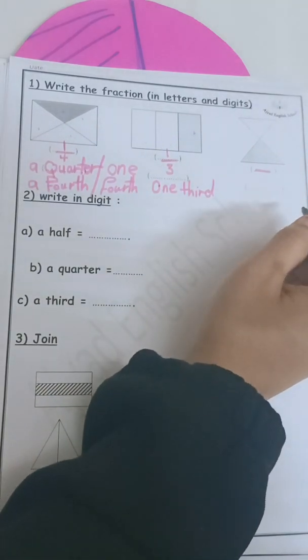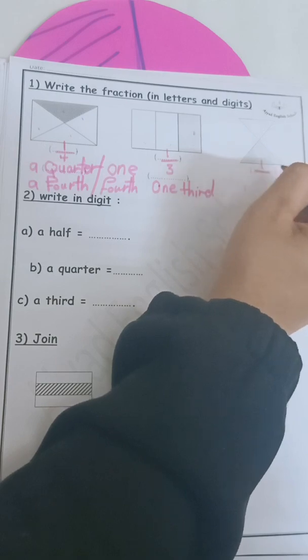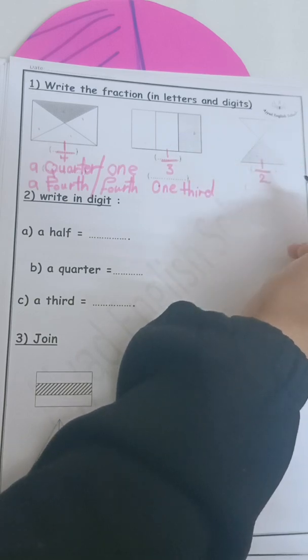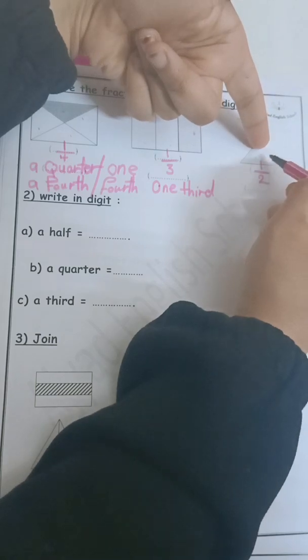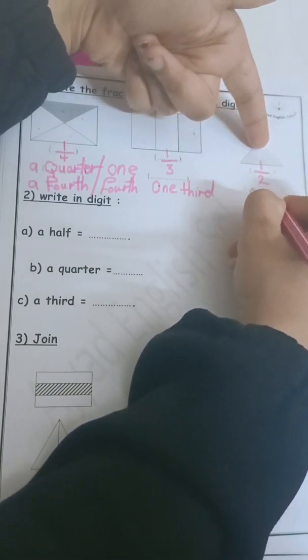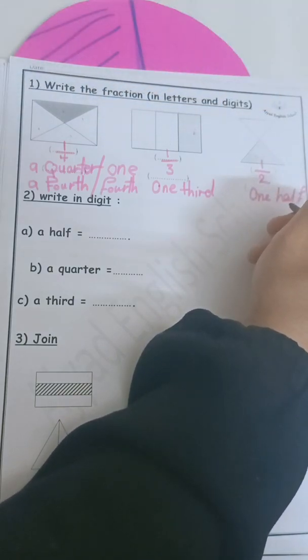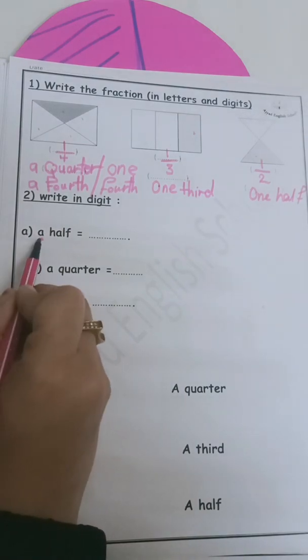Okay. Here we have how many parts? Colored part 1. And how many all parts? 1, 2. And how to write in letter? Miss, I will write 1. Excellent. Half. 1/2. Or a half. Excellent. Miss, a half.